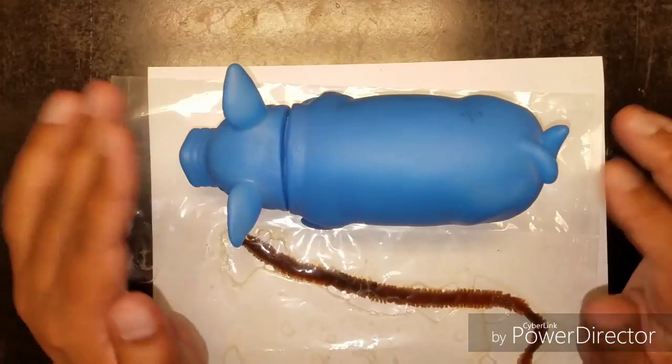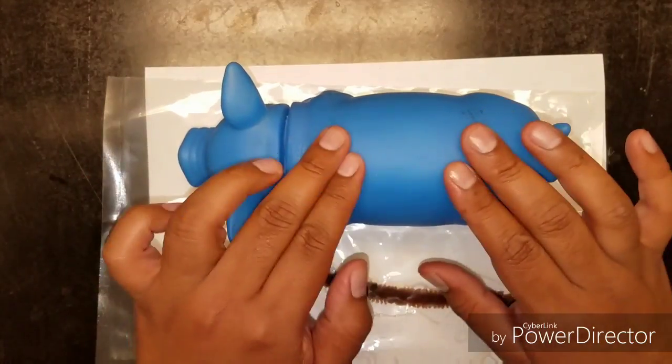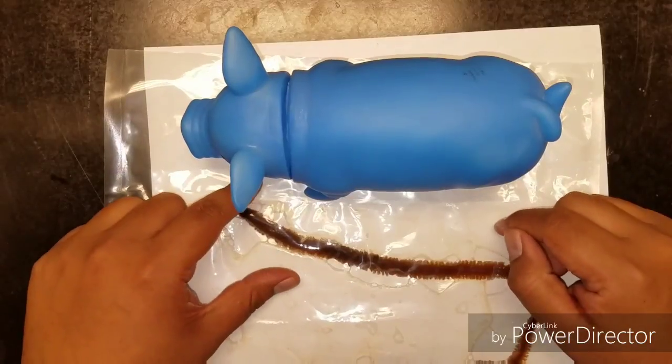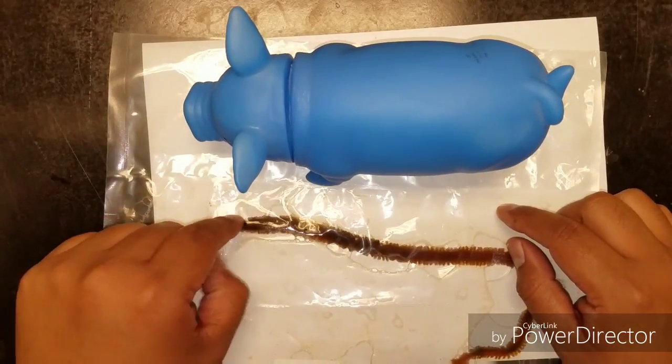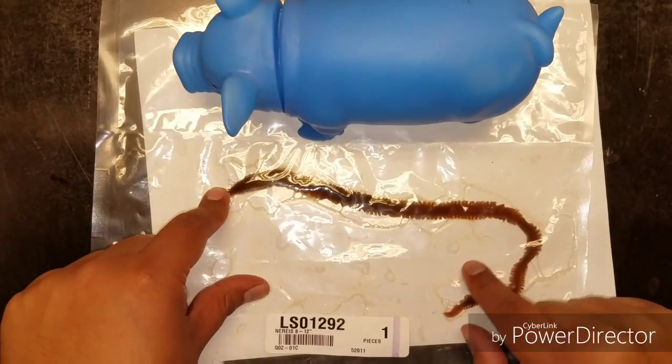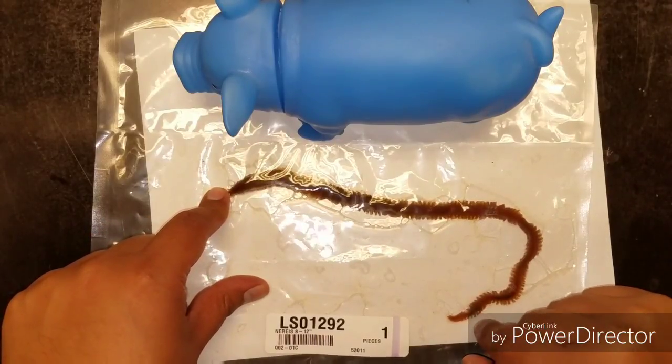Now here, I'm looking at my pig on the dorsal side, but I can see the anterior head region and the posterior. The worm is set up the same way. So this side is the anterior or head region. This side is the posterior or rear of the worm.